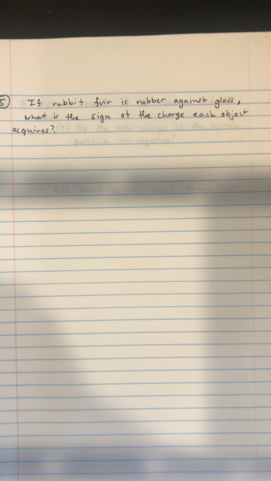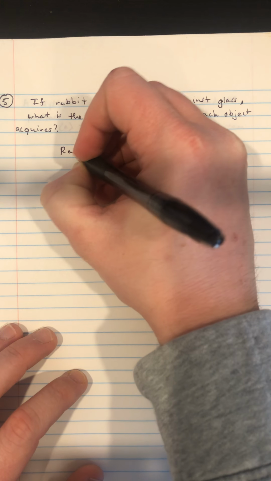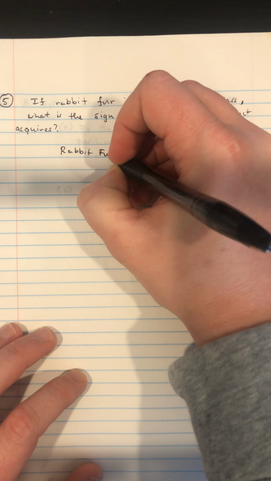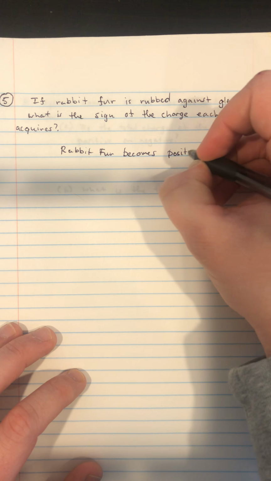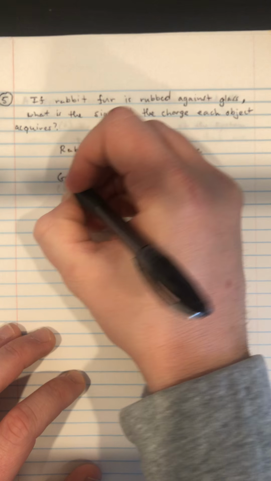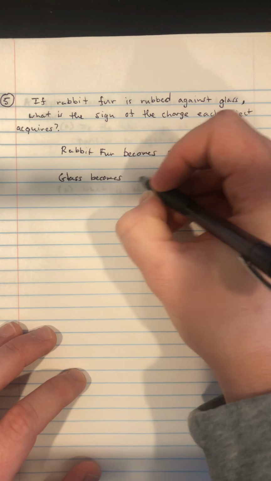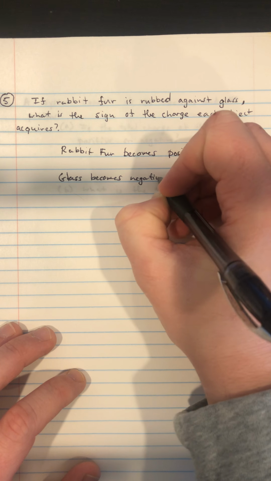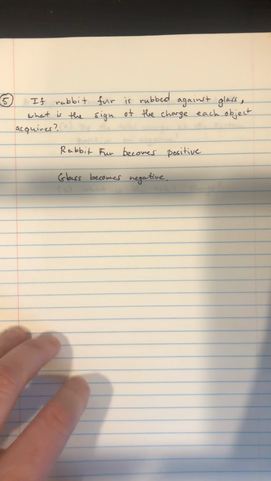So the quick answer to this question: if rabbit fur is rubbed against glass, what is the sign of the charge each object acquires? Because rabbit fur is higher on the table, rabbit fur will become positive, and the glass will become negative, because it's lower on the table.